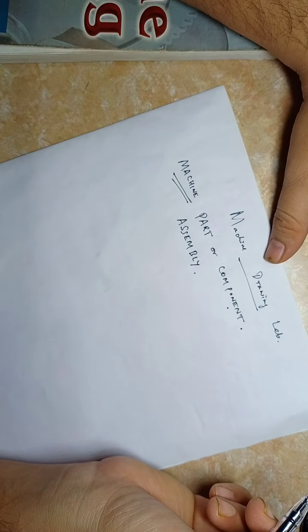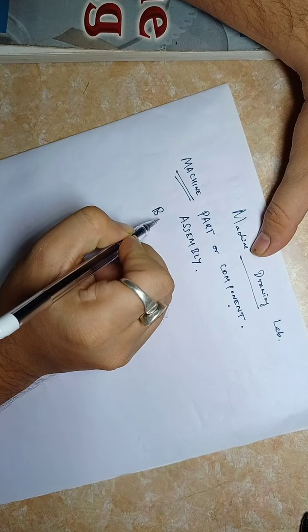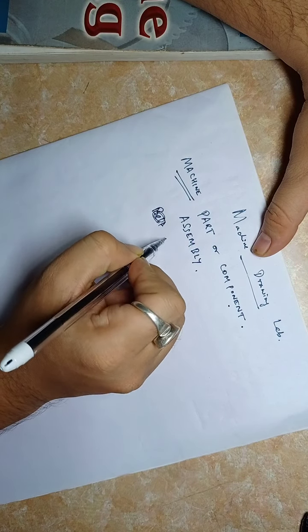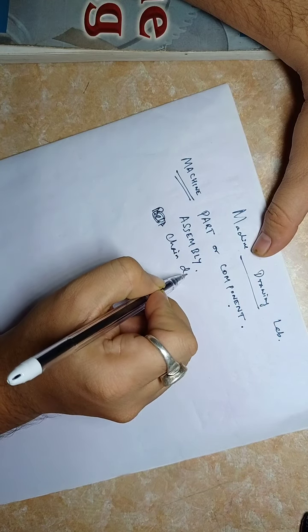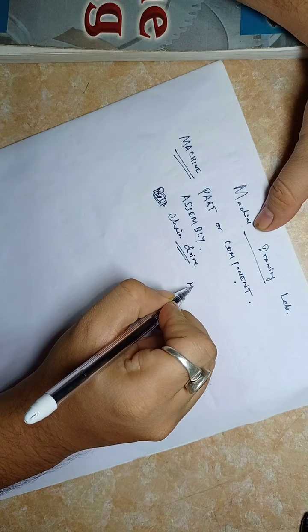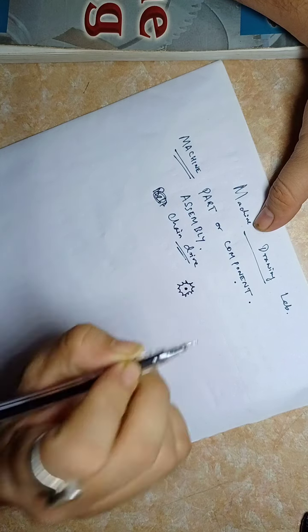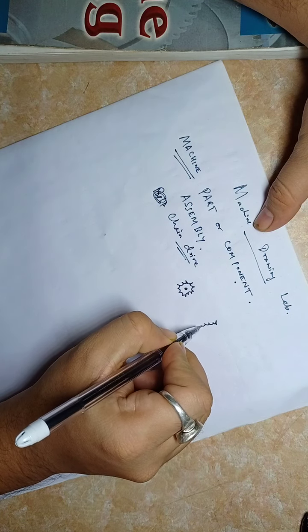Now consider any simple machinery, let's say a belt drive or chain drive. Consider the chain drive because it is more familiar to you. In a bicycle or a bike we have something like this, and there's another one, bigger or smaller.